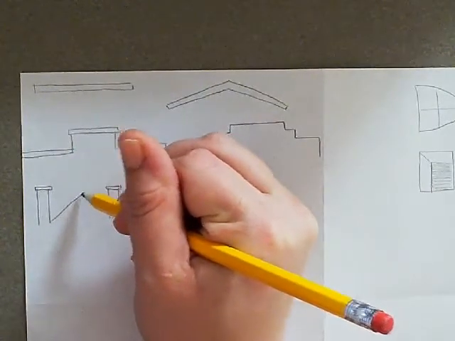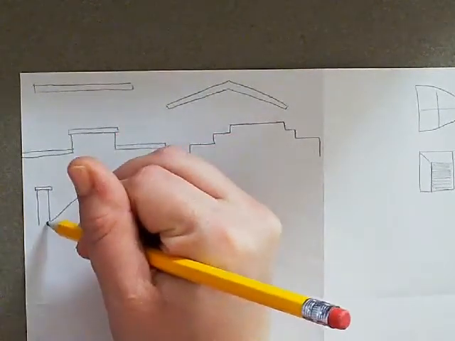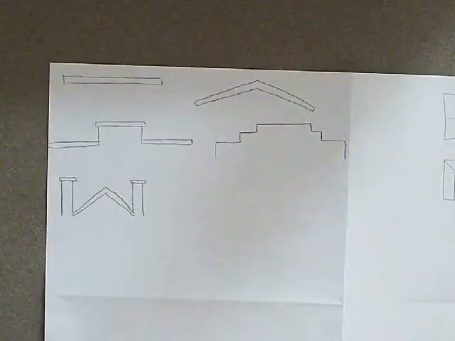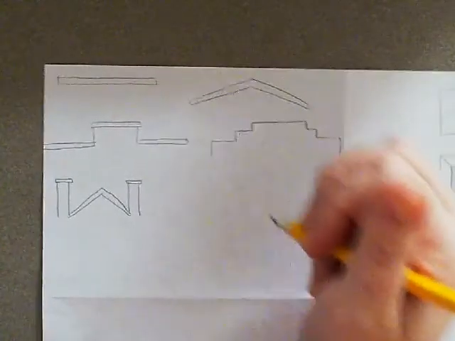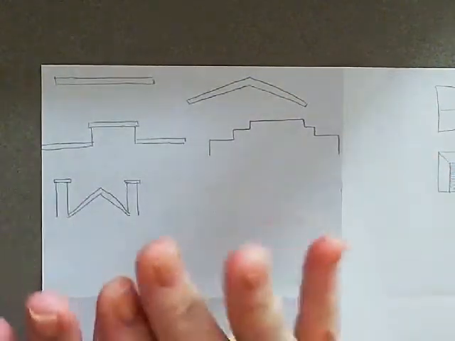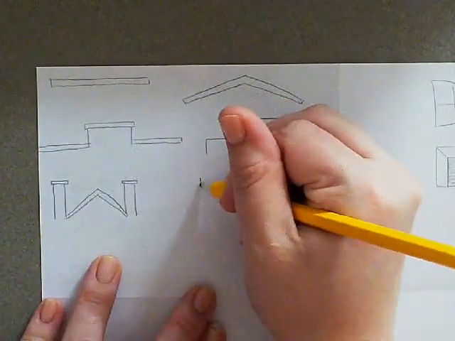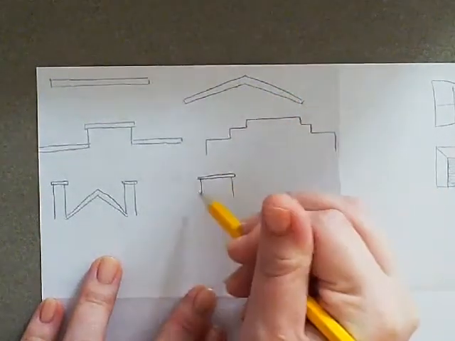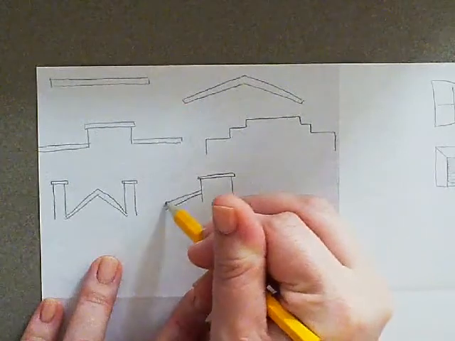I'm going to connect it with a little peak. Remember, these are going to be like buildings. Okay. And then we're going to do this one kind of again, just flip-flopped. So the little column part will be in the middle. And then the peak comes down next to it.